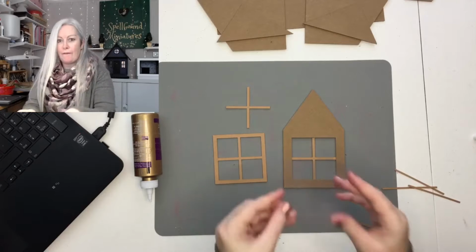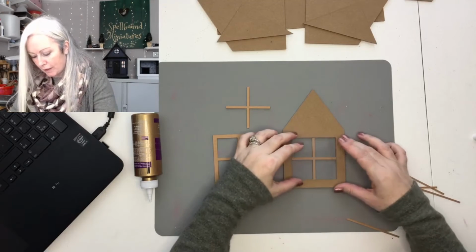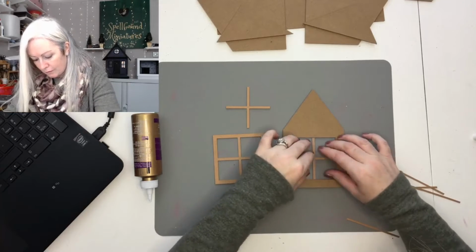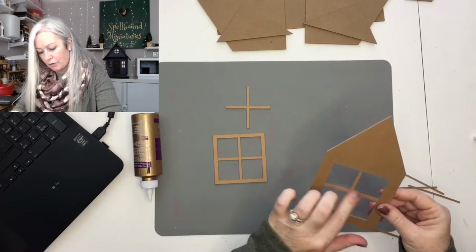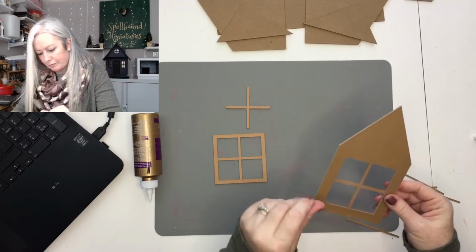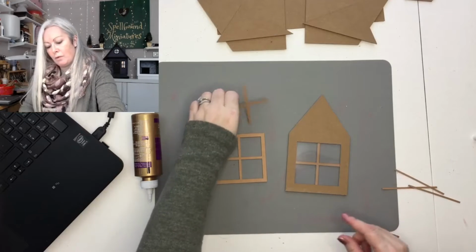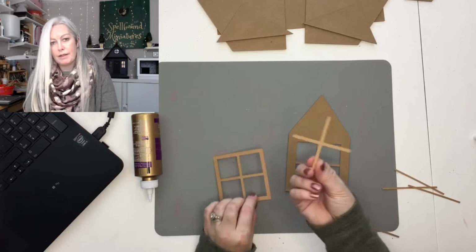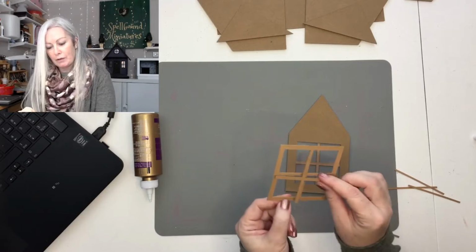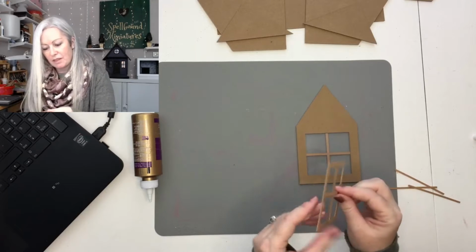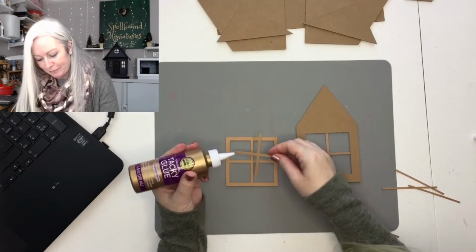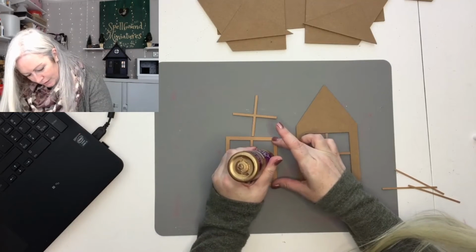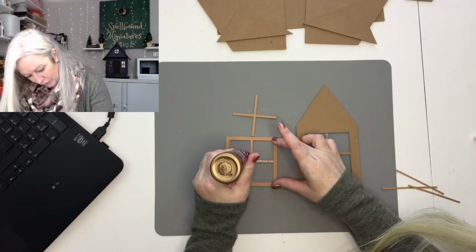Then we're going to fit our piece of clear plastic, acrylic, whatever you're using. We then take the next cross piece and we're going to glue that on this frame first. So decide which is the outside of your frame, if there's a prettier side, and glue that to this.